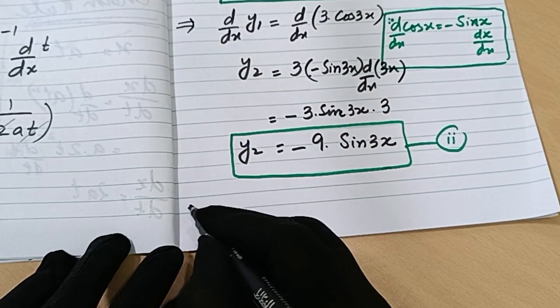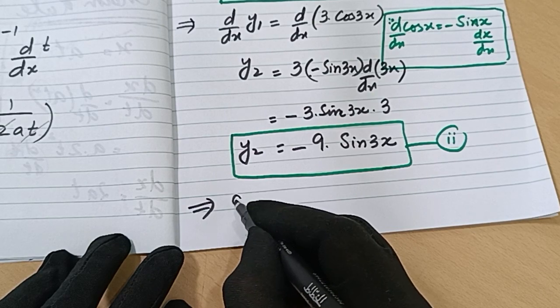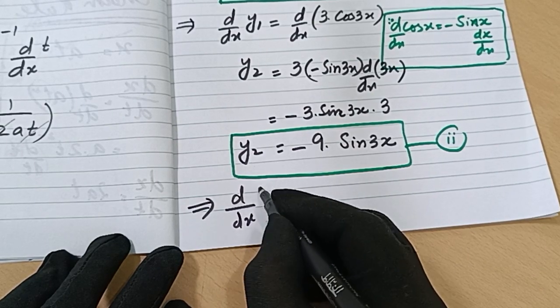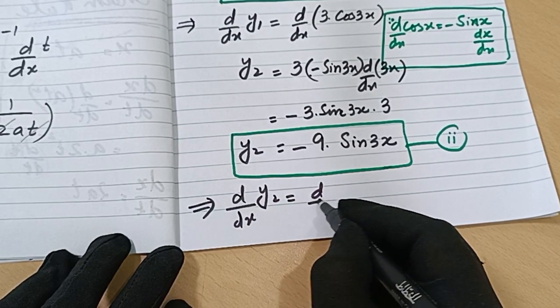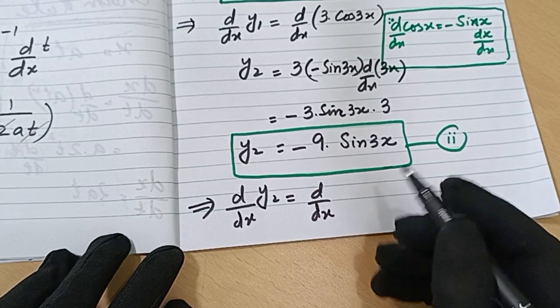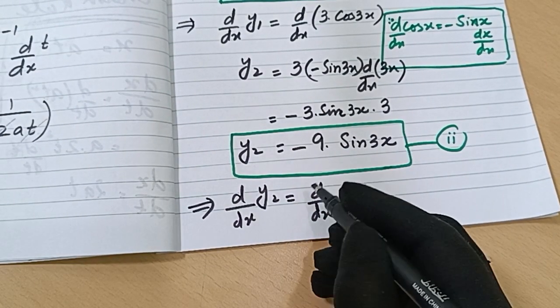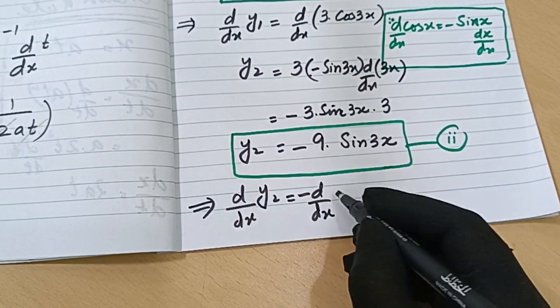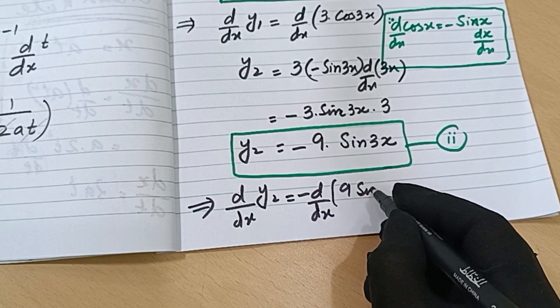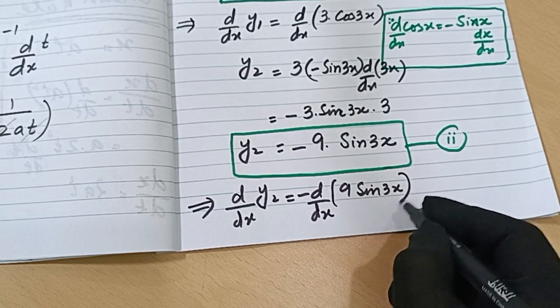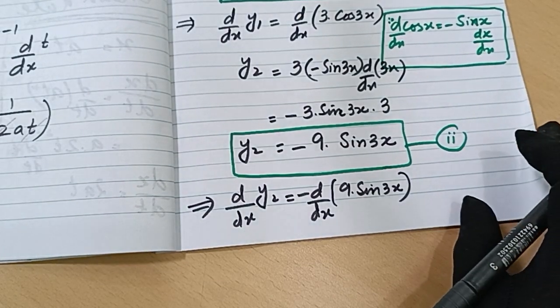Now again we will differentiate, because we have to take the fourth derivative. Apply the derivative on both sides of this function. I am writing this minus outside, 9 sine of 3x.